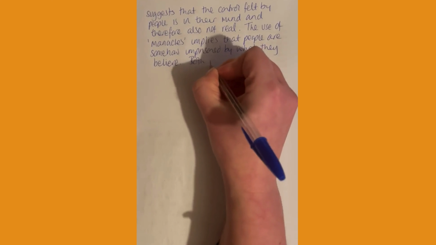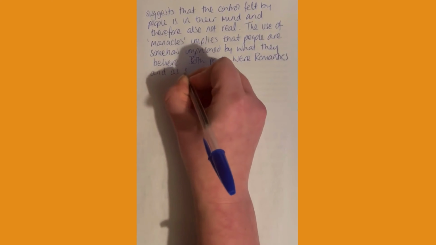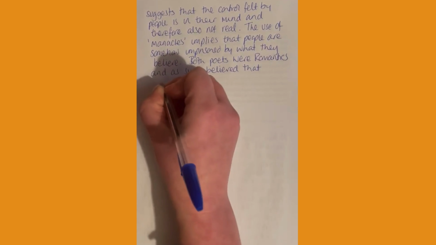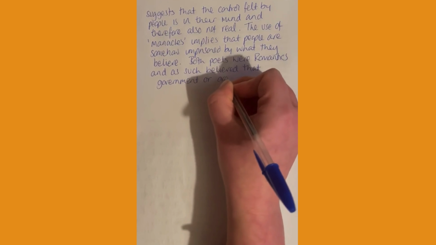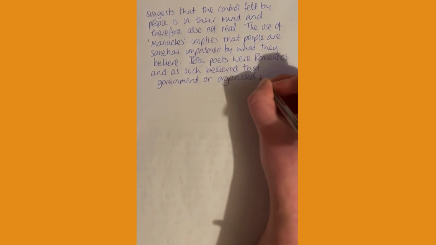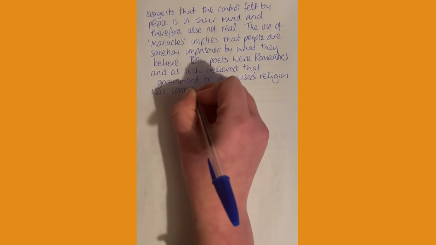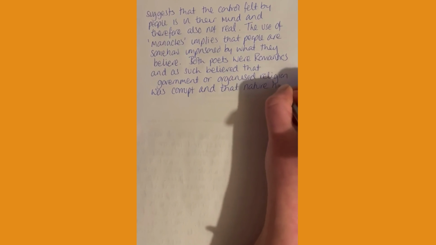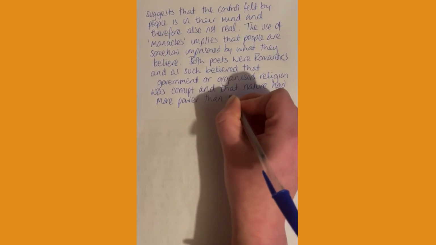So both poets were romantics and as such believed that government or organised religion was corrupt, and that nature had more power than man.